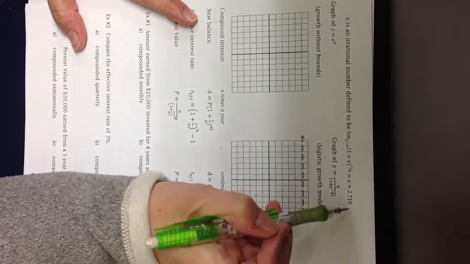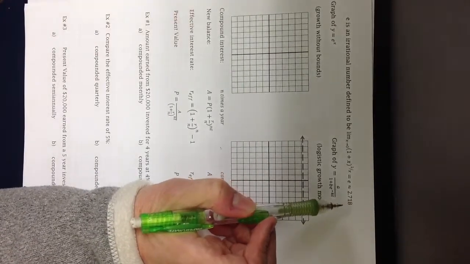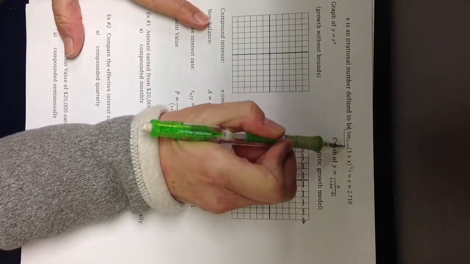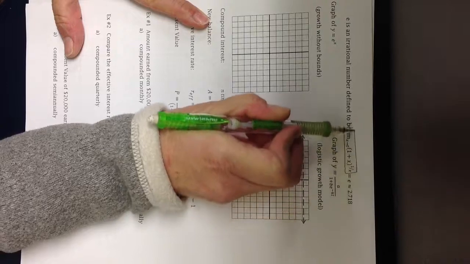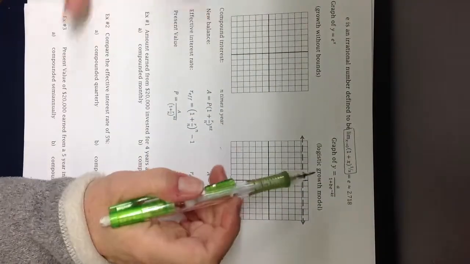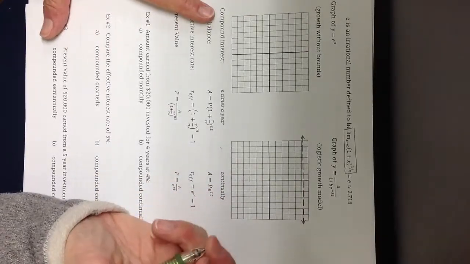I say approximately because irrational numbers just keep on going and going and never repeat and never end. So I couldn't tell you exactly what it is, but this is an approximation you could use if you need to. The fact that it's defined to be this limit is a bit beyond the scope of this course, but I will mention it when we talk about the derivatives involving exponential functions.